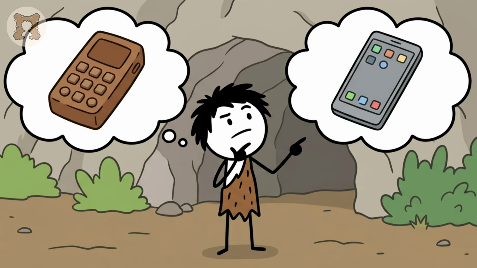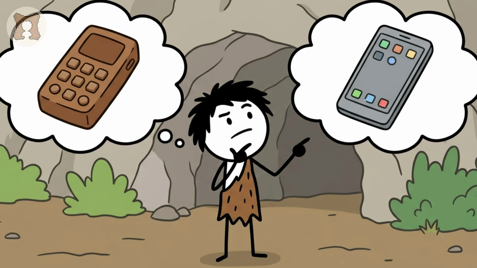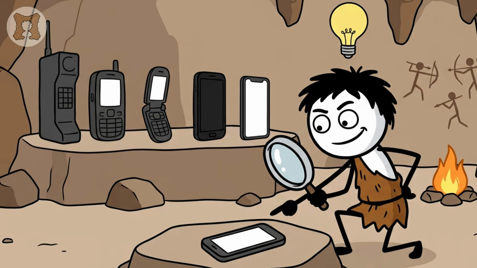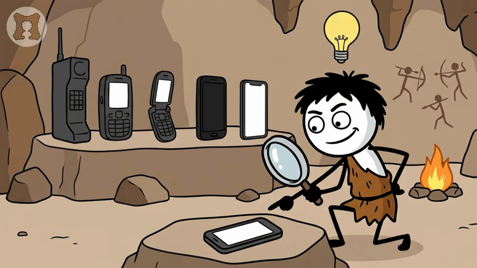Does it have physical buttons? A touchscreen? Is it thick enough to double as a brick? Within seconds, you're already investigating the age of an object.